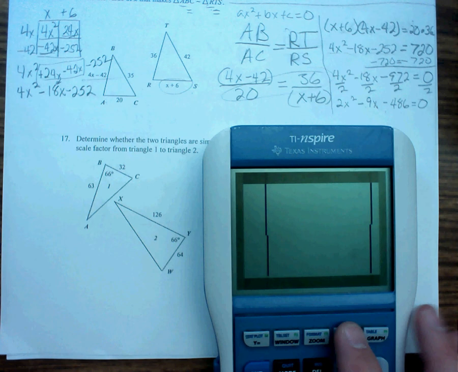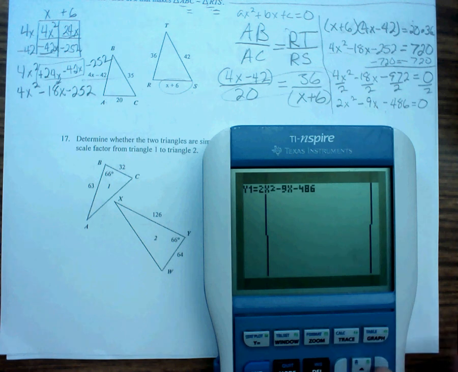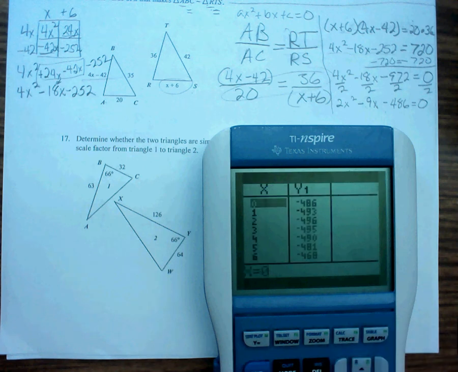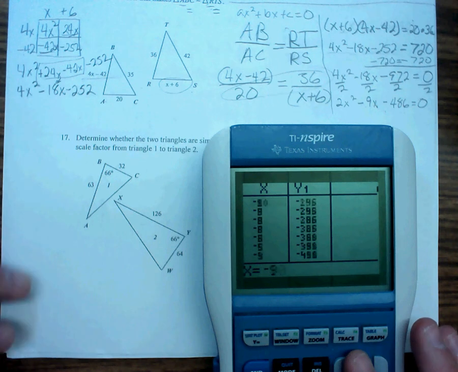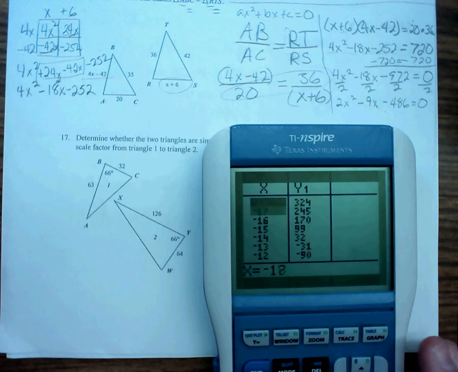All right, so now if I look at the table, what I'm looking for is when this thing starts to approach 0. So it's between negative 14 and negative 13, it's probably 13.5.